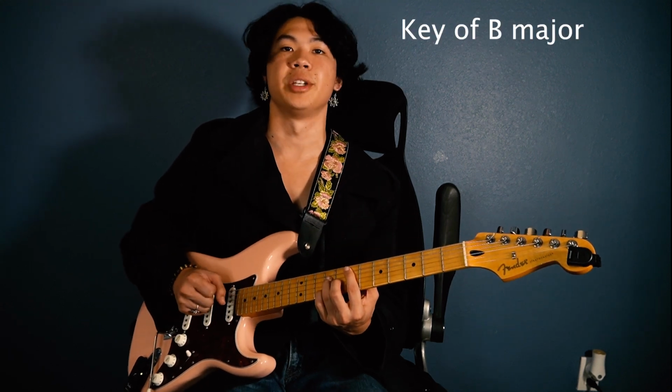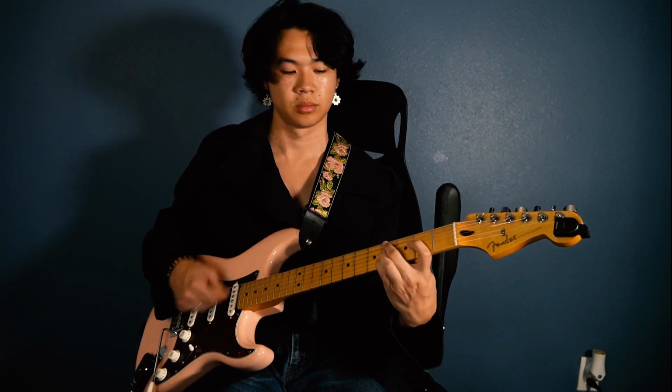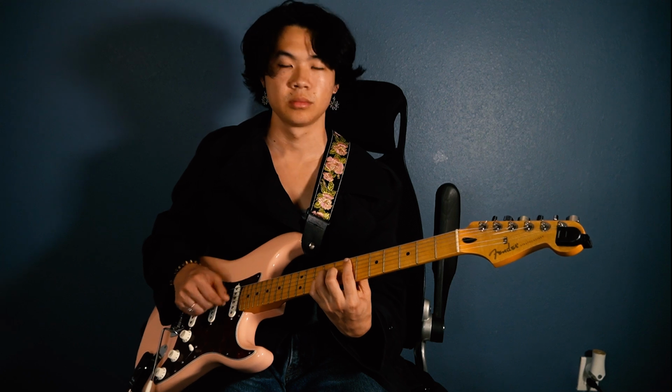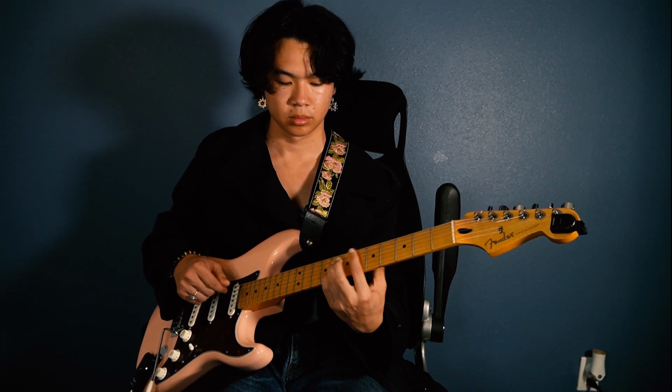Okay, so the second progression I came up with sounds like this. Alright, I'm in the key of B. Alright, so this one is very simple, and it follows a lot of the same principles that the last one did.